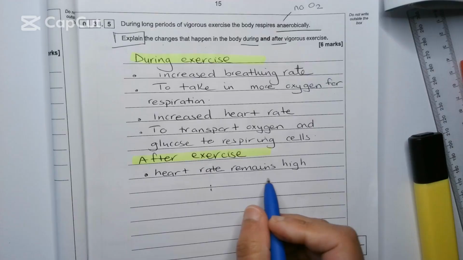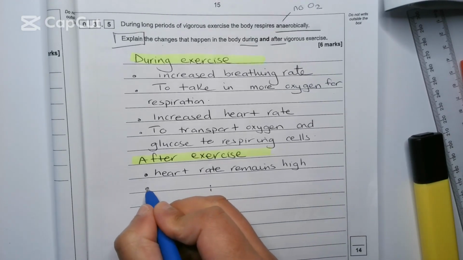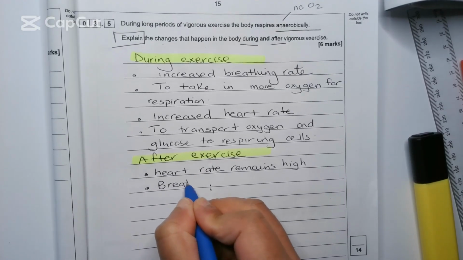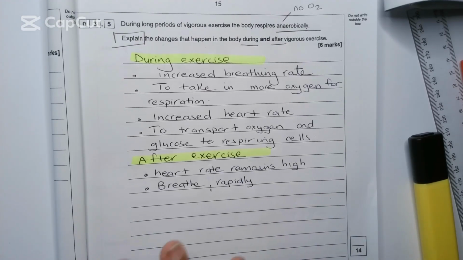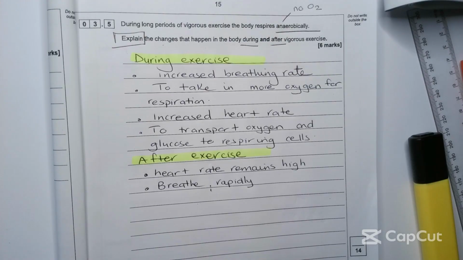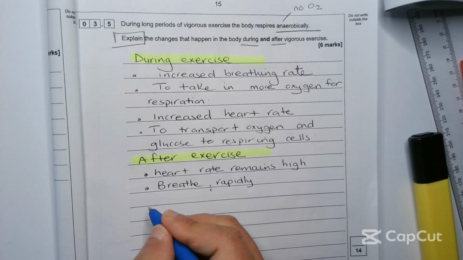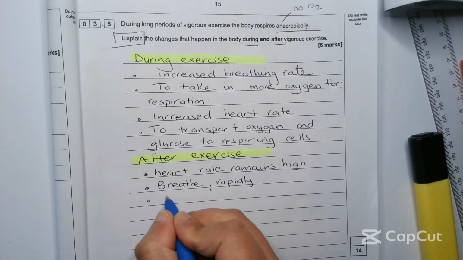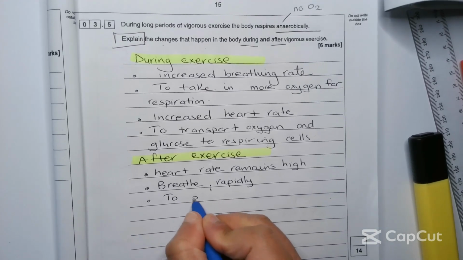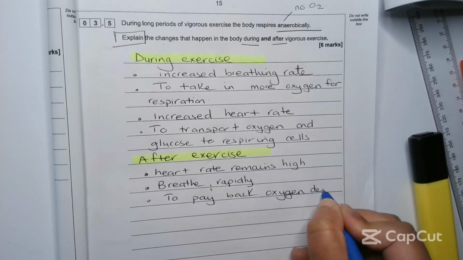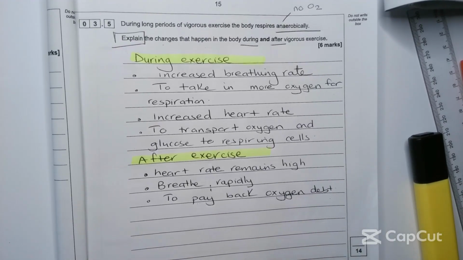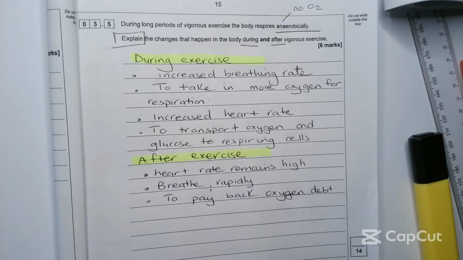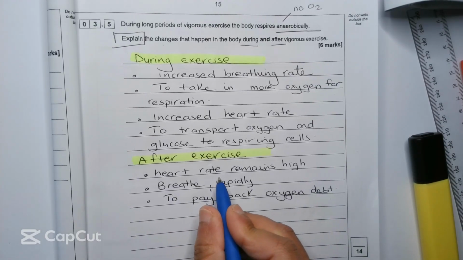Okay, so heart rate remains high. Breathe rapidly. We can say also, if you wanted to, you can define oxygen debt, but we leave that. So breathe rapidly to pay back oxygen debt. And also, remember, during anaerobic respiration, there's a build-up of lactic acid, which has to be removed. So we're breathing rapidly, heart rate remains high.